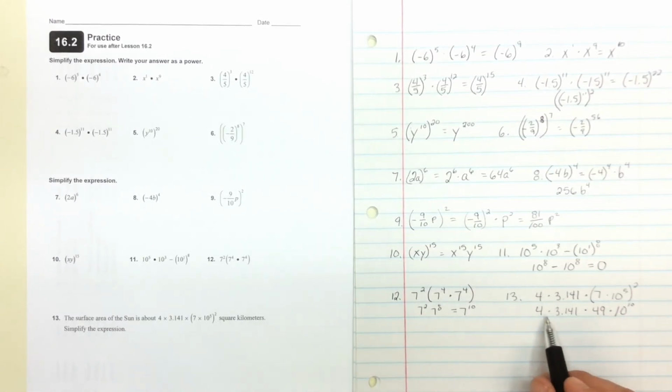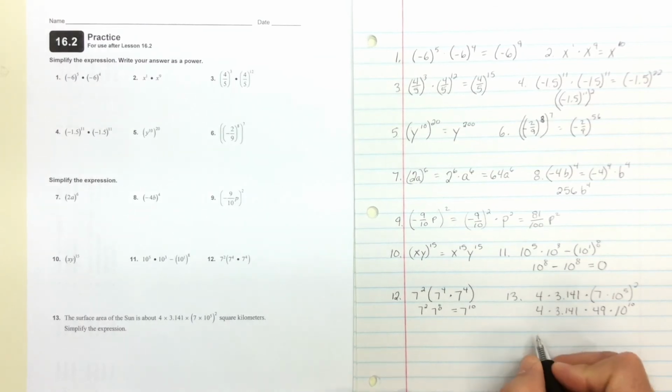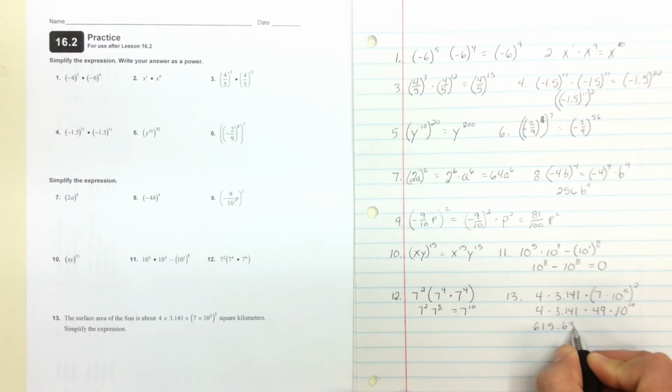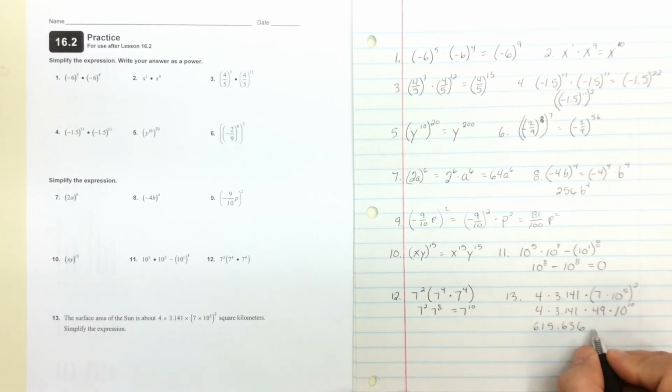So let's clean this stuff up first. 4 times 3.141 times 49 equals 615.636. And then we're at times 10 to the 10th power.